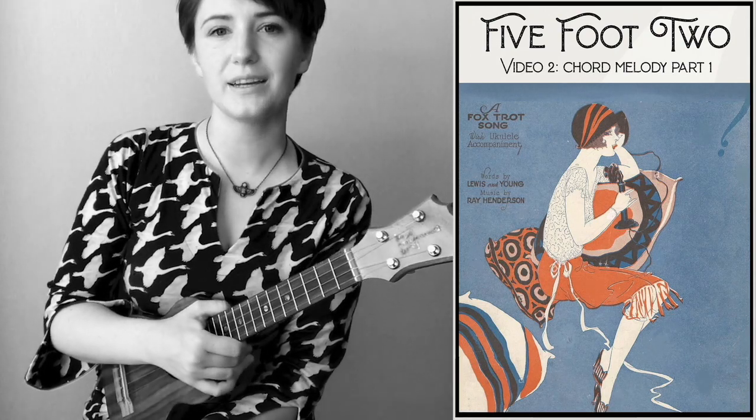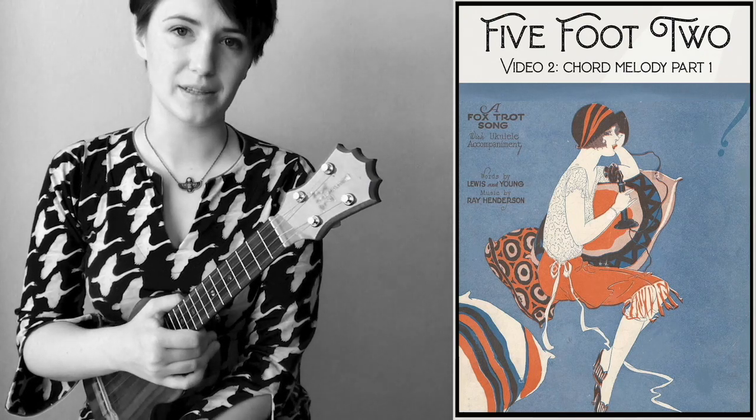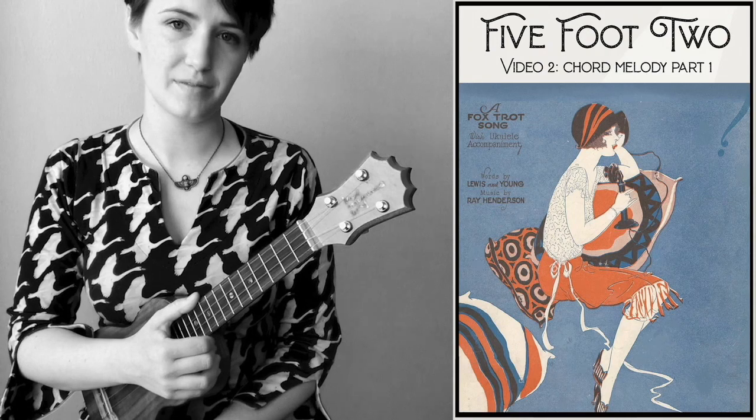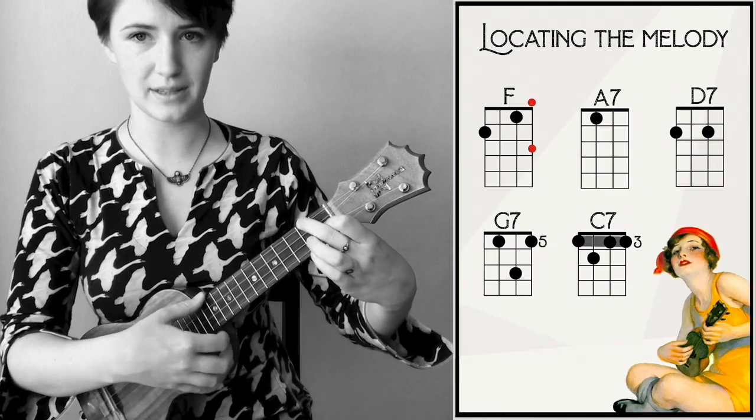Now, before we get into strumming the whole thing, let's just locate where our melody is. As I said, we almost always have the melody on the A string. So when you play an F, the melody is gonna be like this.